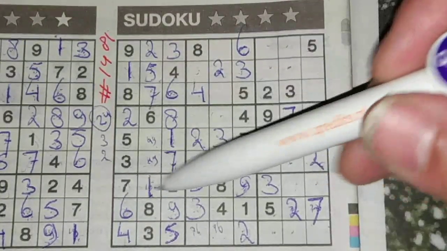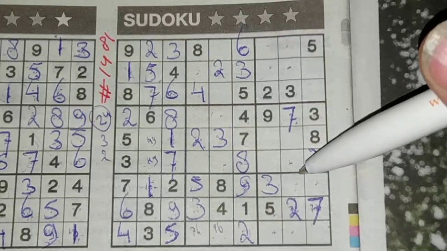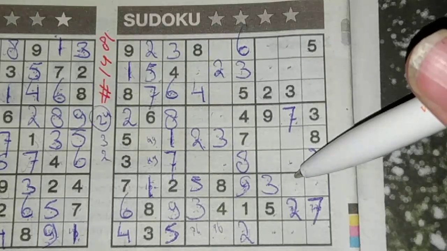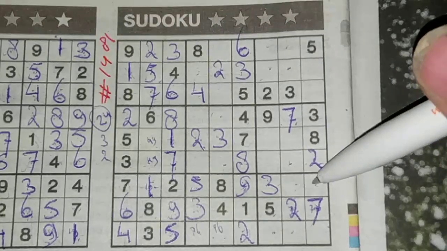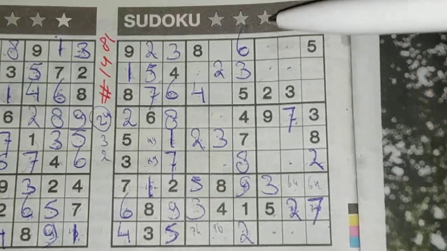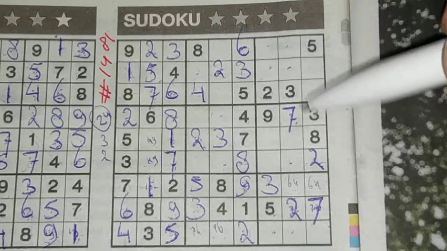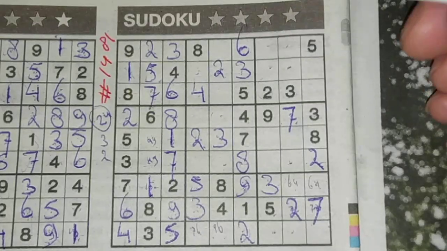2 boxes left in this row for the numbers 4 and 6. I can mark them for you. It's a pair. 1, 9, 8. All right.